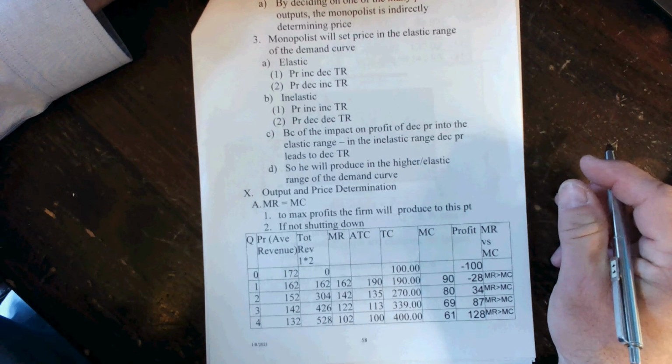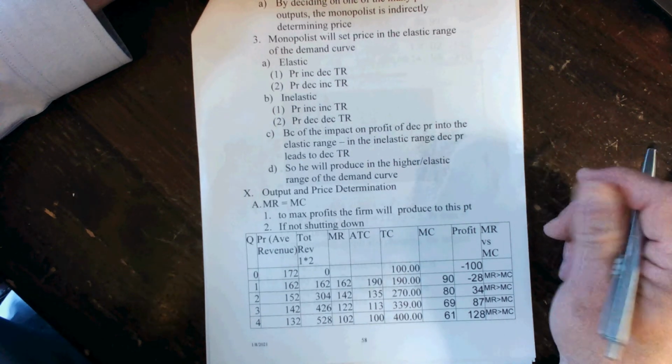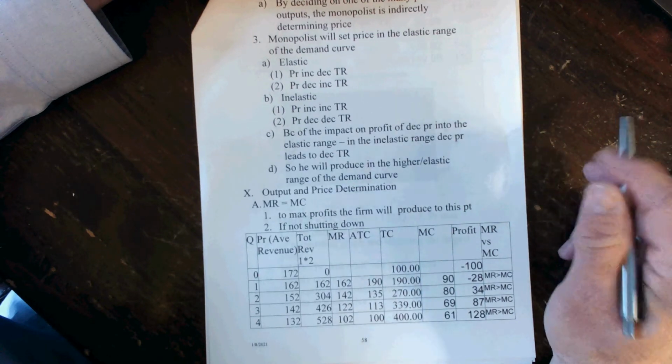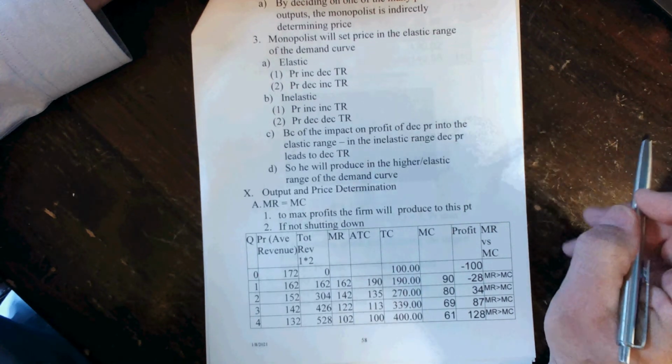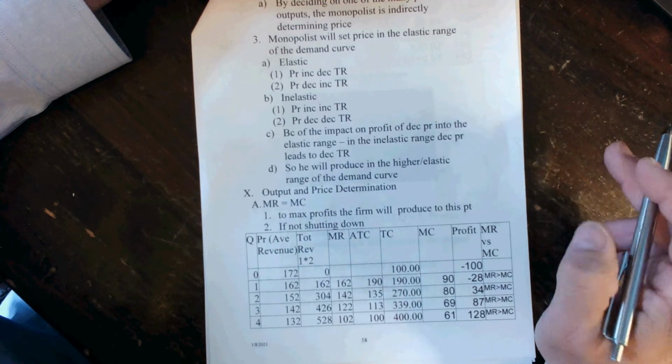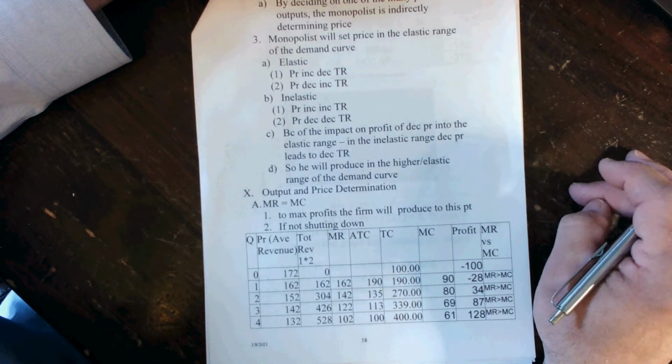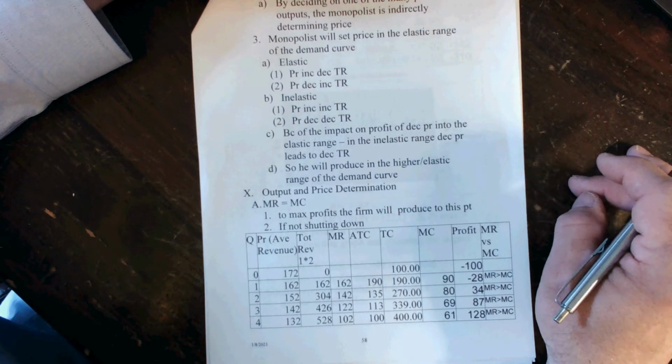The monopolist, just like the pure competitor though, has to make a decision. When he finds this price quantity combination by applying marginal revenue equal to marginal cost, is the firm going to profit maximize, loss minimize, or shut down? Those are the same three outcomes that can result. And that's what we're going to discuss now.